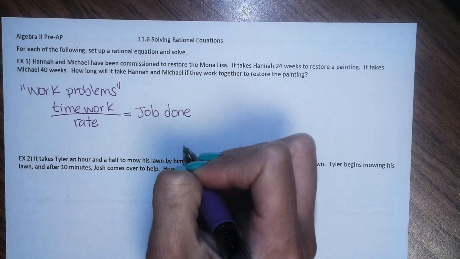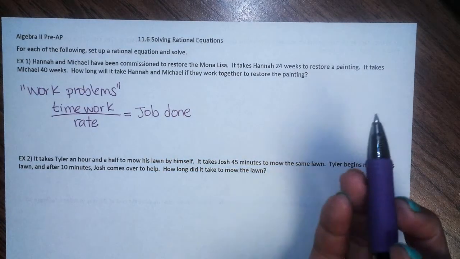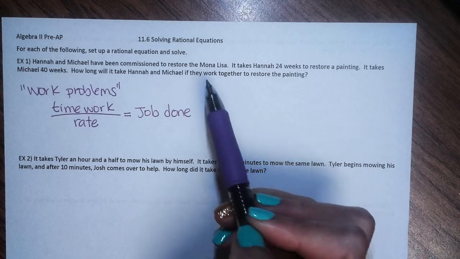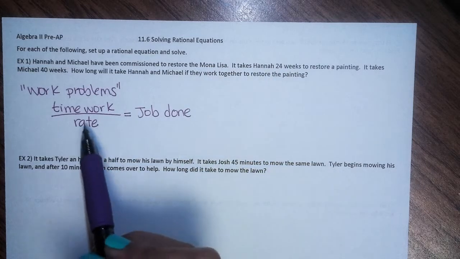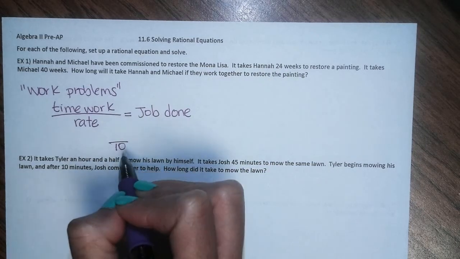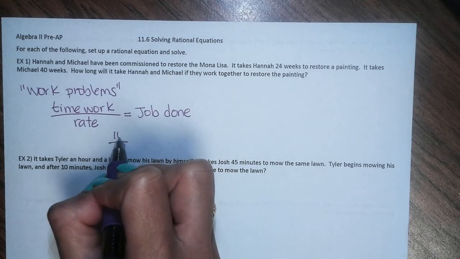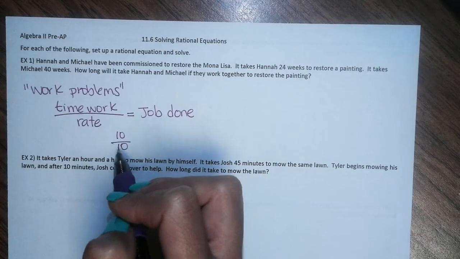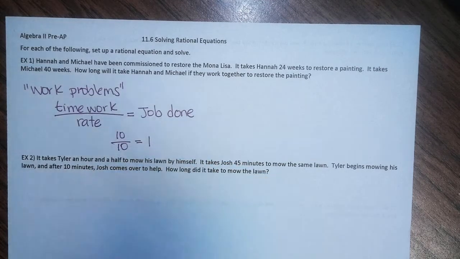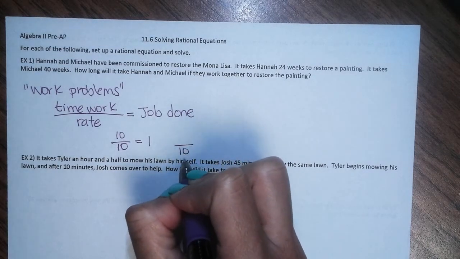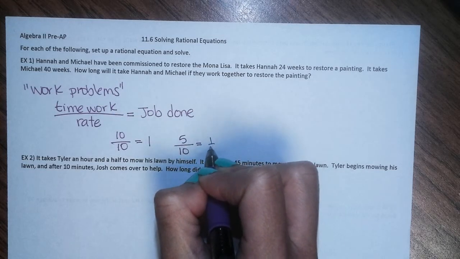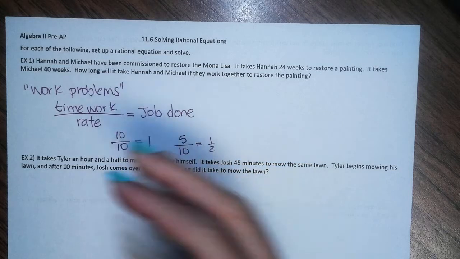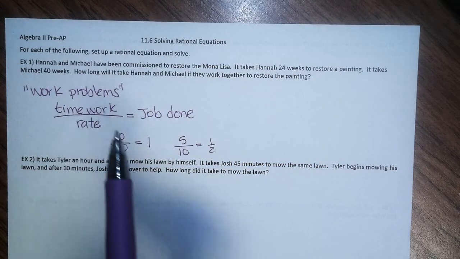So for example, the same thing here with the Mona Lisa. Let's say, Mrs. Garcia, I'm super fast. Let's say it takes me 10 weeks to restore the Mona Lisa. So my rate would be 10. Obviously if I work for 10 whole weeks, so if my time worked is 10 and my rate is 10, then I'm going to do one whole job done, like one Mona Lisa restored. Or again, if my rate is 10 weeks, but let's say that I only work 5 weeks, so my time worked is only 5, well, that's only going to give me half of the work done, and so on. That's how work problems work.